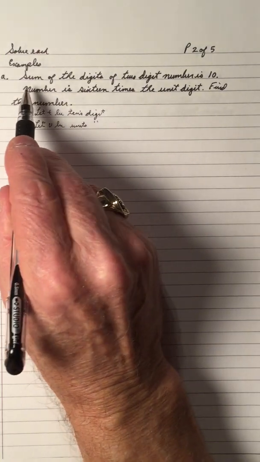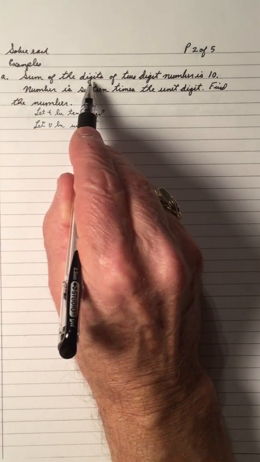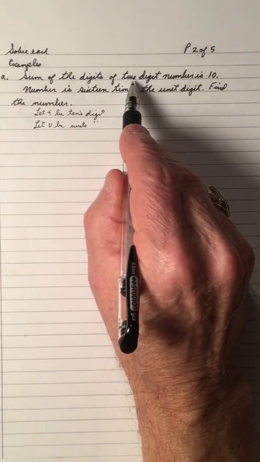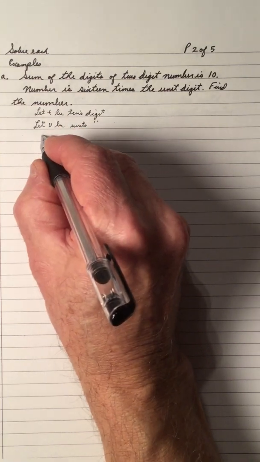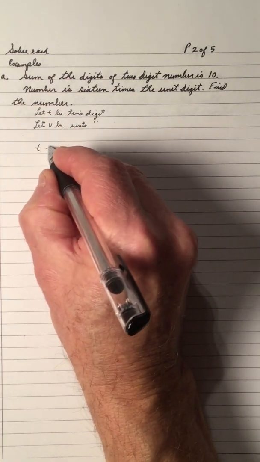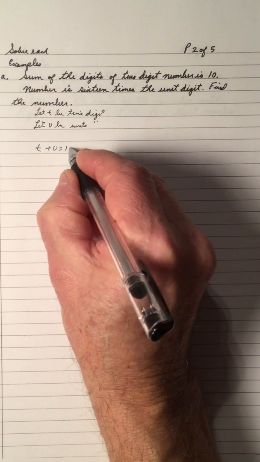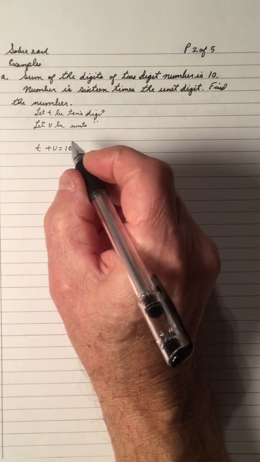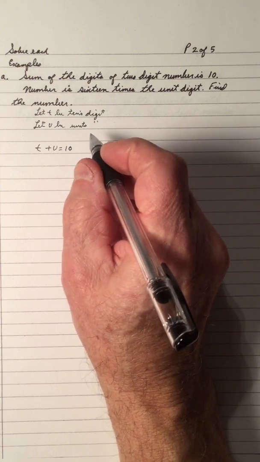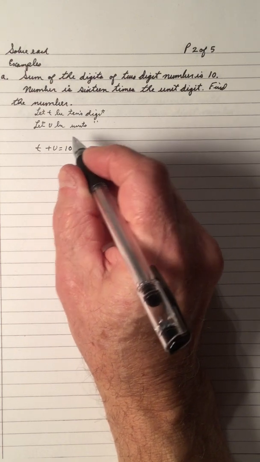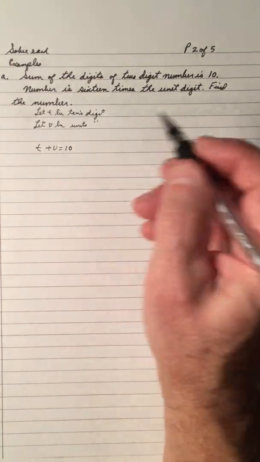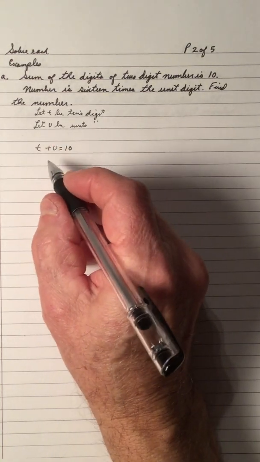So let's read the sentence. The sum of the digits of the two-digit number is 10. So notice I said the sum of the digits, a two-digit number. So we got a t and u. So the sum is t plus u is 10. Now you can take a guess. If the digits add up to 10, you can say 9 and 1. It could be 8 and 2, 7 and 3, 6 and 4, 4 and 6. It could be any combination.